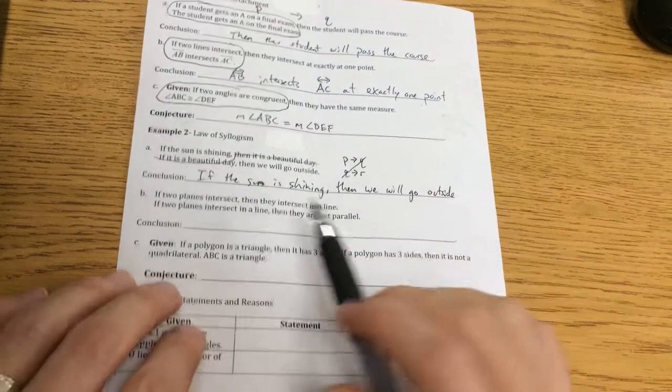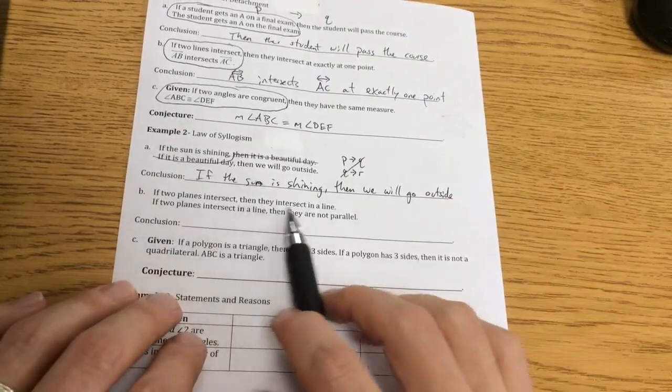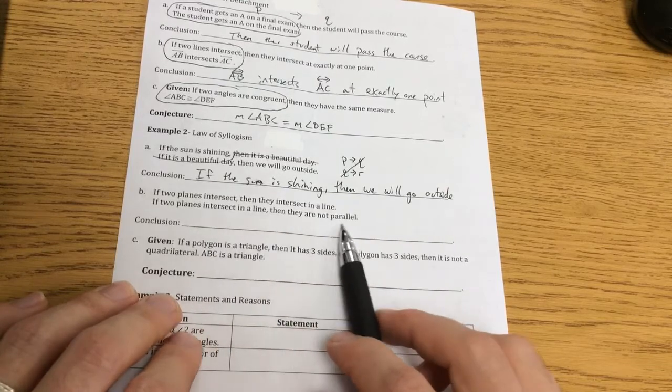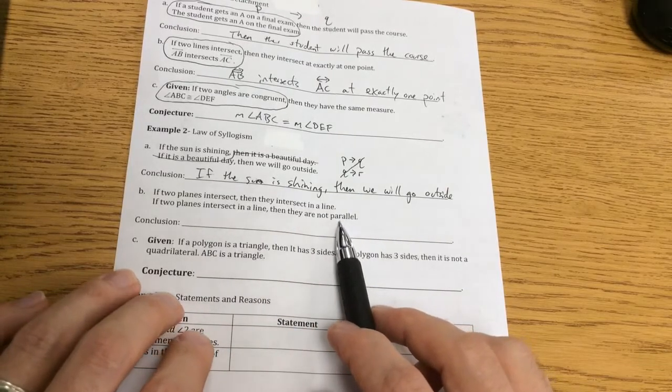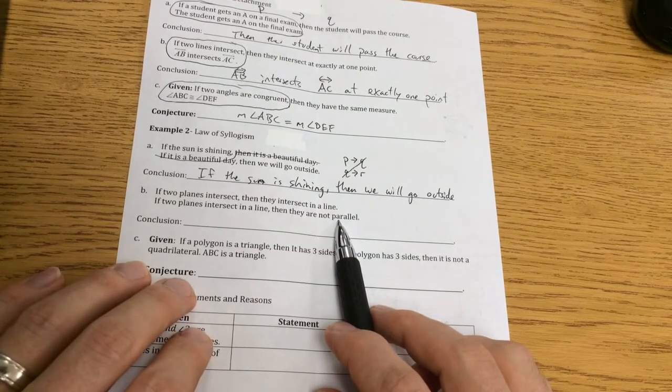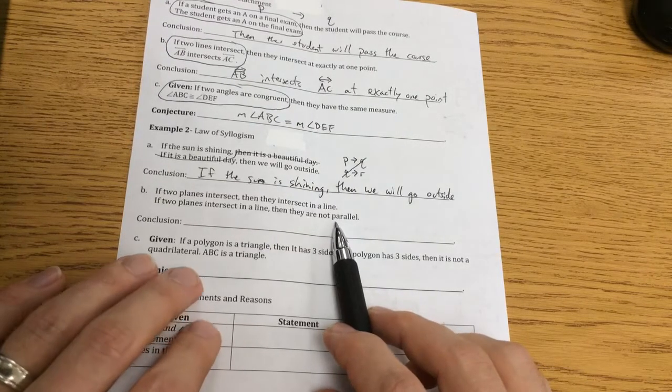All right, let's look at the next one. If two planes intersect, then they intersect in a line. If two planes intersect in a line, then they are not parallel. I'm going to leave this one to you. I want you to write down the conclusion you can make from this. This is also going to be on your WSQ form today, and we'll go over this first thing in class.